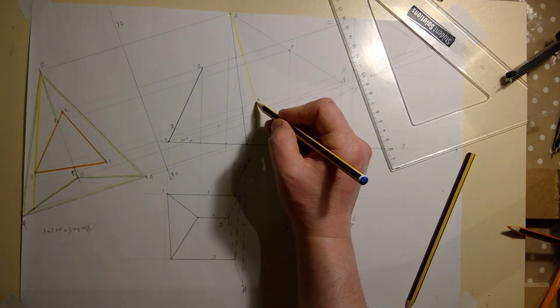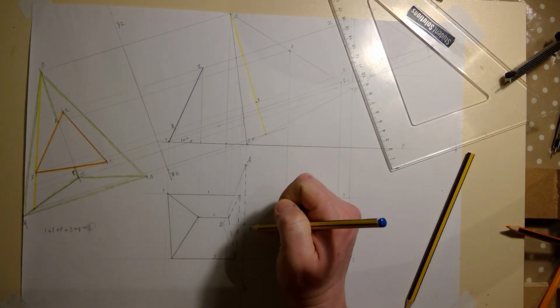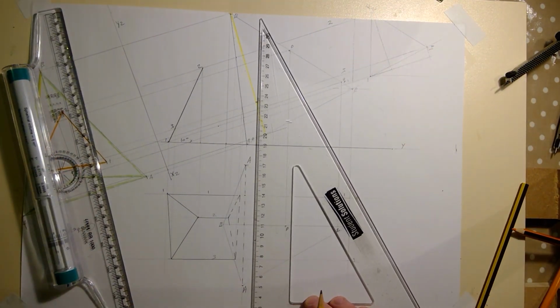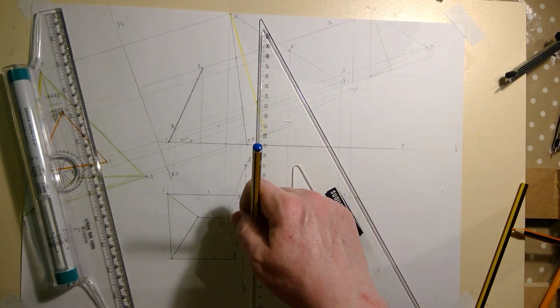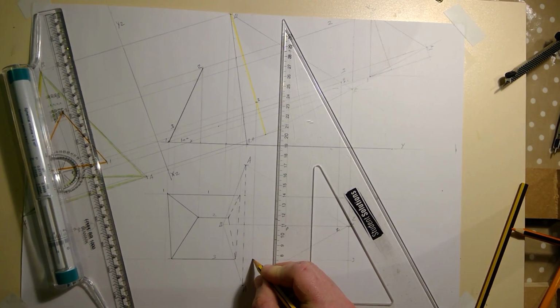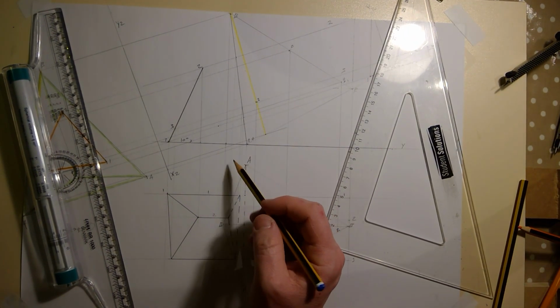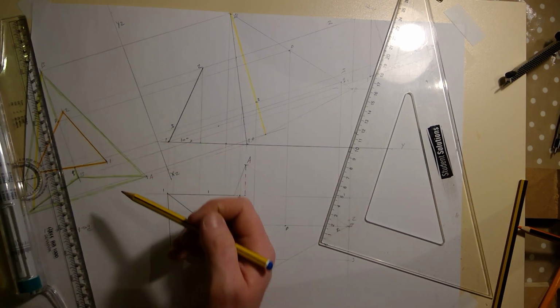Okay, if you want to locate this in plan, it's simple, you can just drop it straight down, and where it cuts edge 3, that has to be it. And so there, that's that point there in plan, cutting through that face there, and that's it there in elevation. I'm just going to do the same now for 2 and for 1.